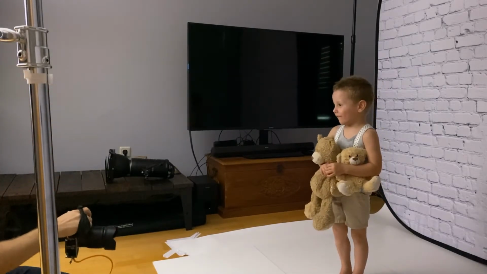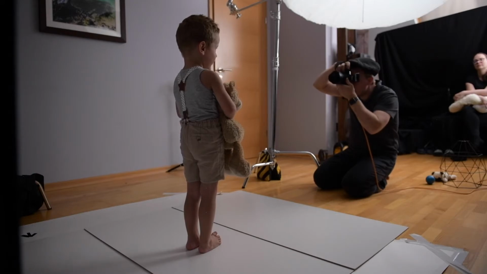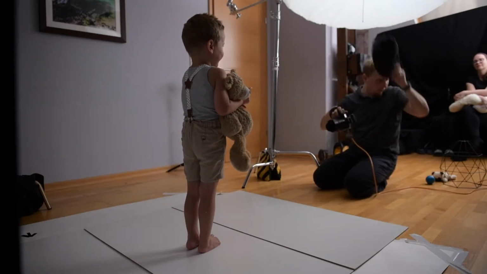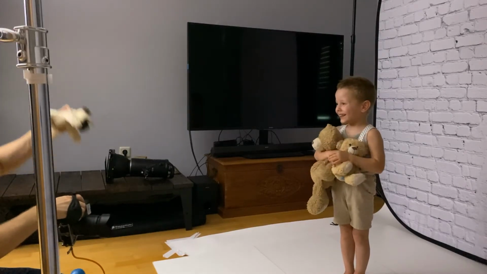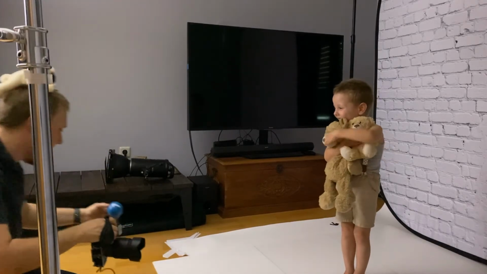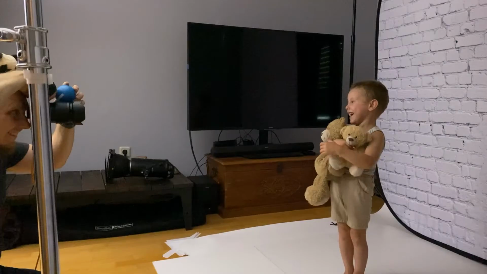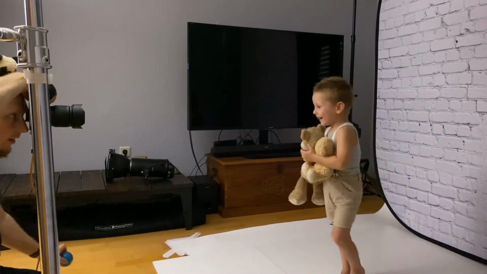Okay, now we're going to do some special artsy photos. So we're going to do art photo number 1. Here's the director photo. And art photo number 2. Here's the teddy photo. Oh, the doggy and a ball. And a ball. The ball's jumping. Boing. Boing. Boing.